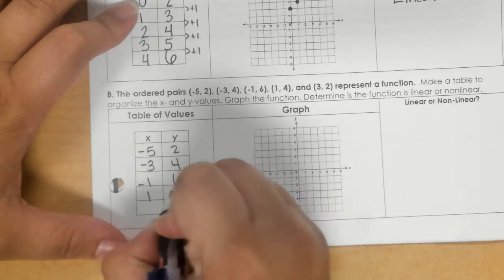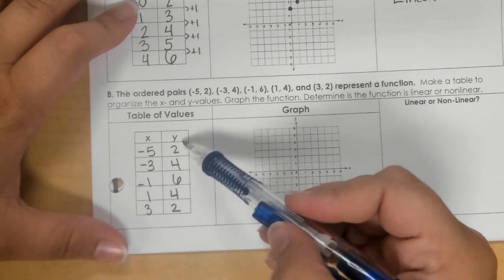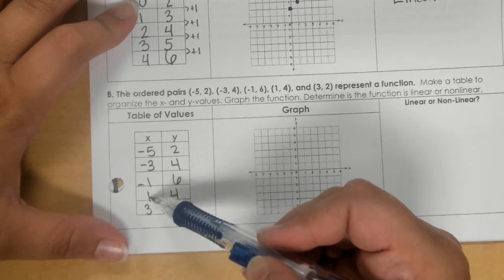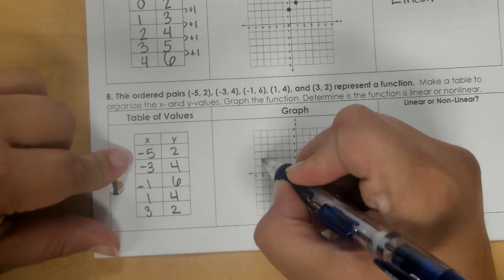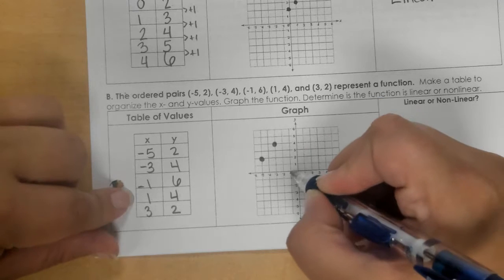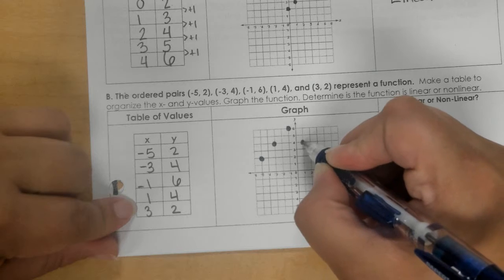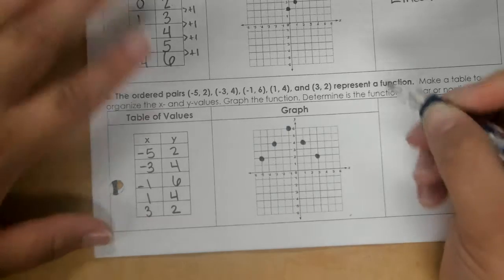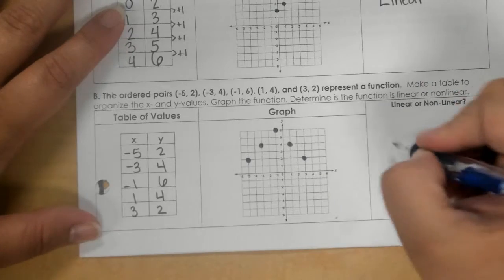Okay. So 2, 4, 6, 4, 2, -5. Okay, so I'm going to go ahead and graph those, -5, 2. Okay, so this is a V shape, which is nonlinear.